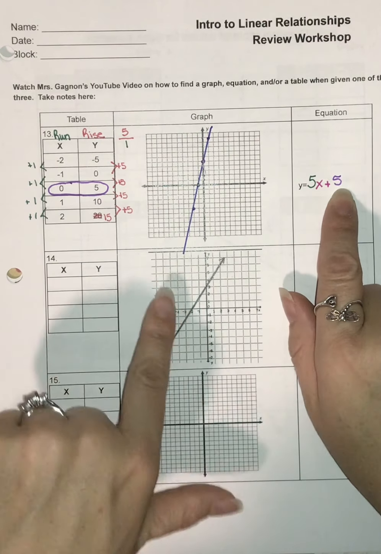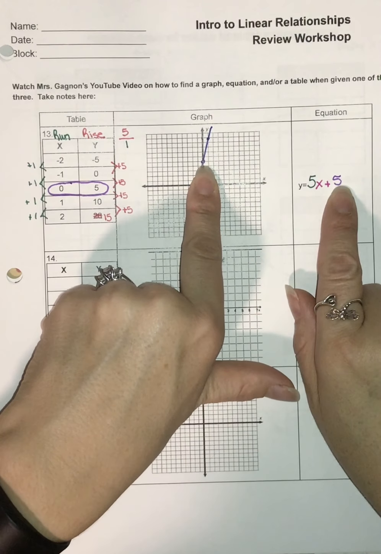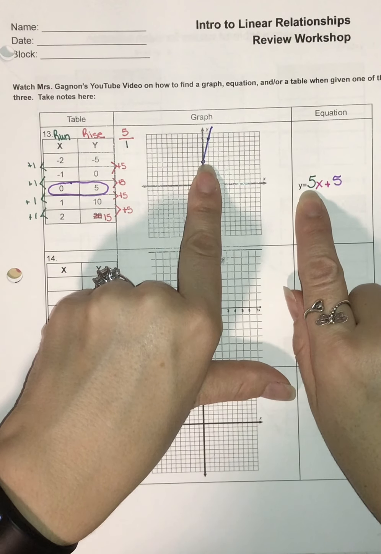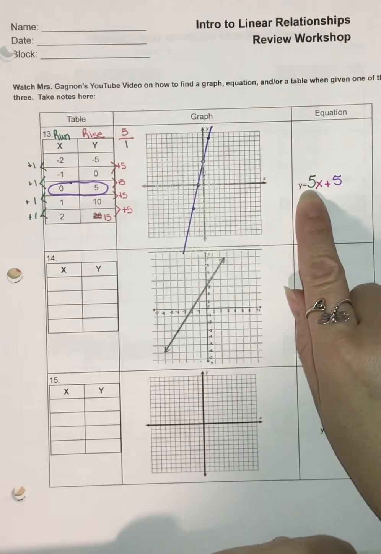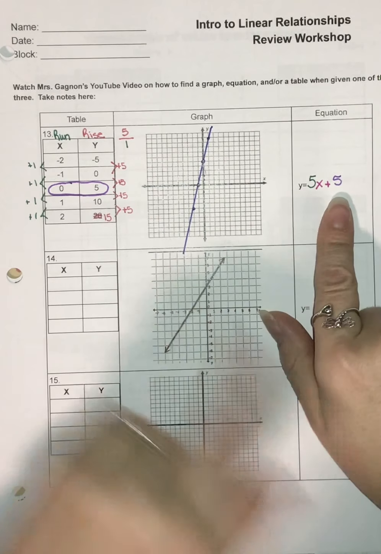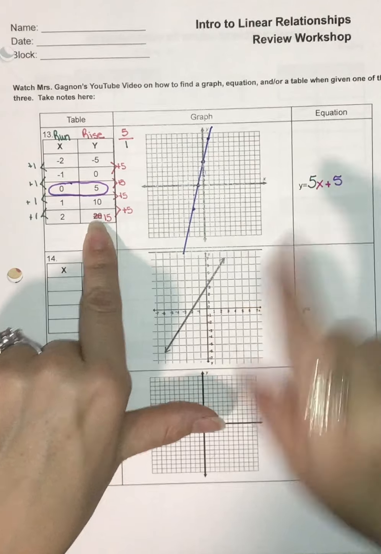And you can see that right in our graph. There's your y-intercept, and here's your slope, 5 over 1, up 5 over 1. See how they all relate? If you have one piece of information, you can find the other two.